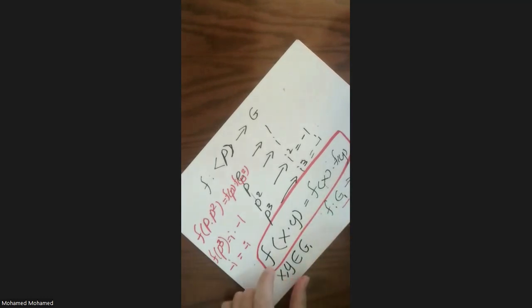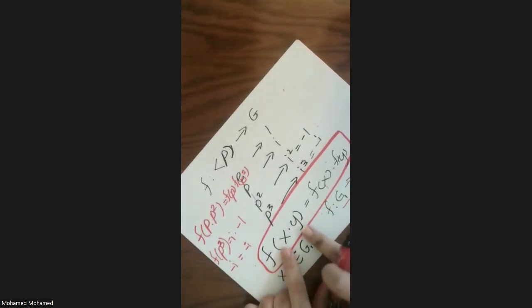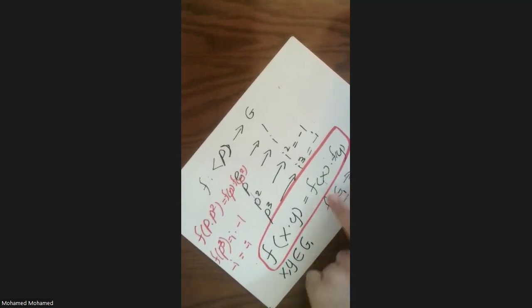Now, the meaning of preserving the structure is that it's a bijective map that takes elements from G1 to G2 while preserving the algebraic structure. That means taking two elements x and y in G1 and multiplying them, then mapping the result to G2.